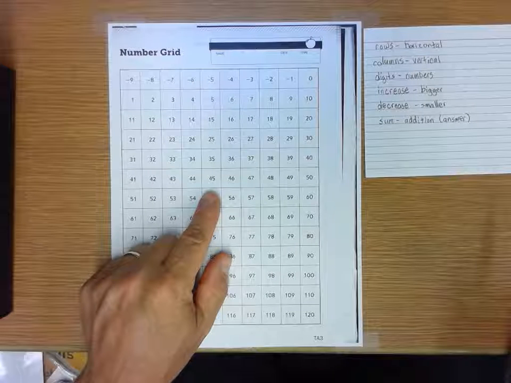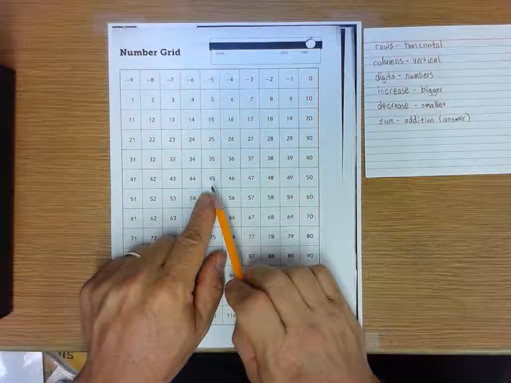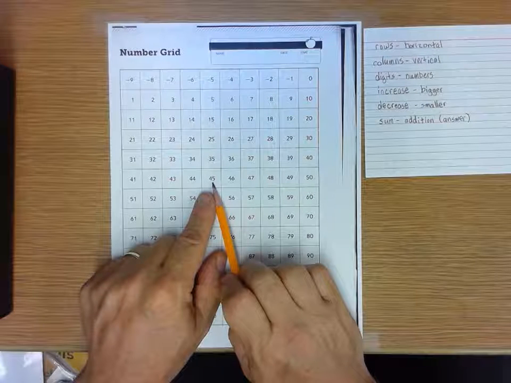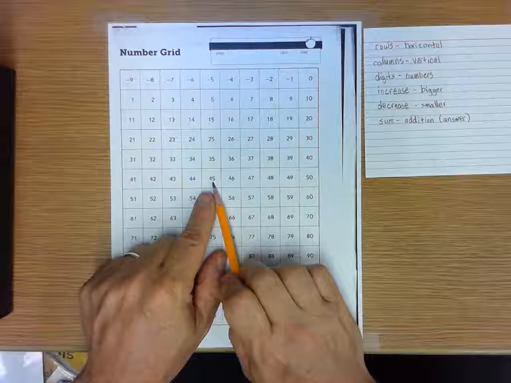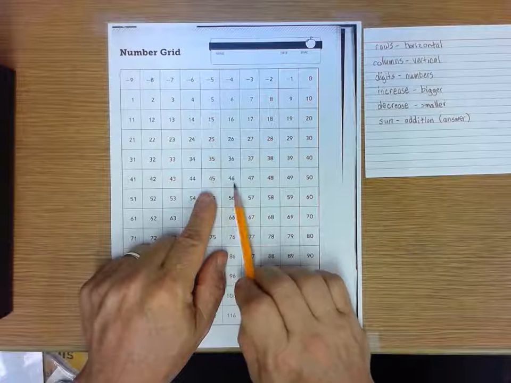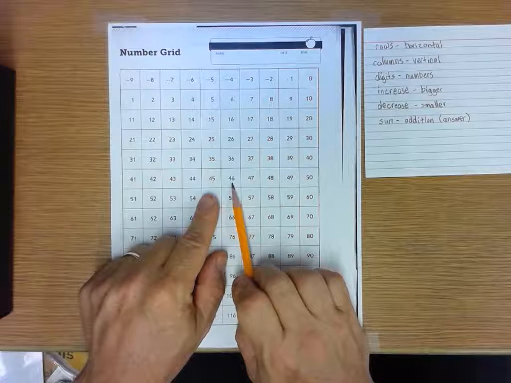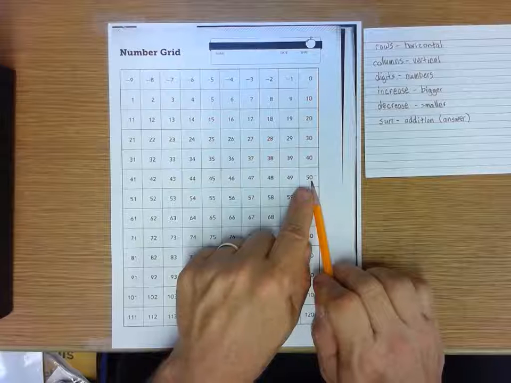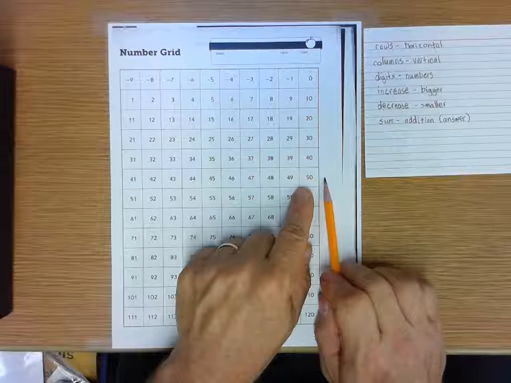So if you add one number to another number, where is the sum? Well, that's the same thing as saying, what is 45 plus 1? 45 plus 1 is 46. Well, where is 46 located? It is located usually to the right. And I say usually because if we're adding to 50, there's no other boxes over here on the grid.